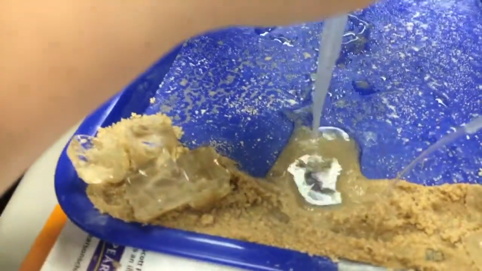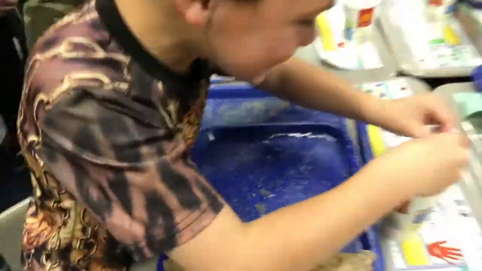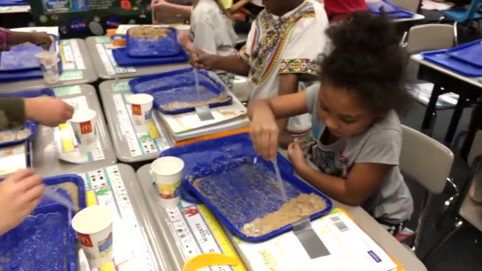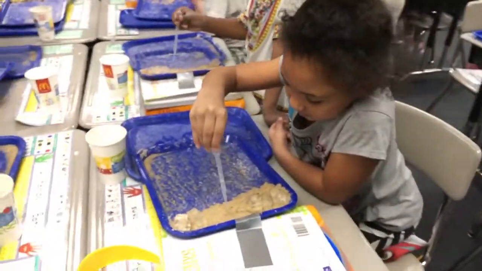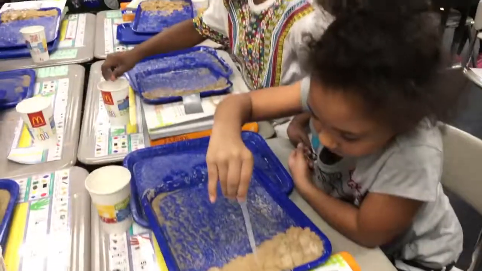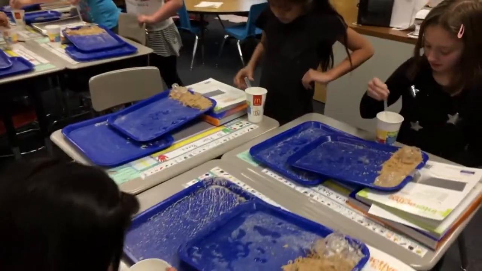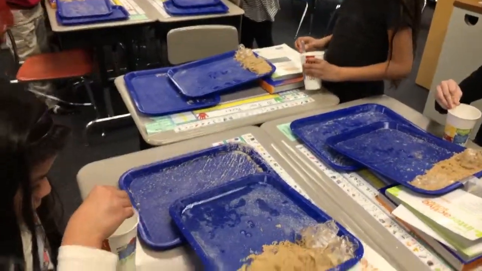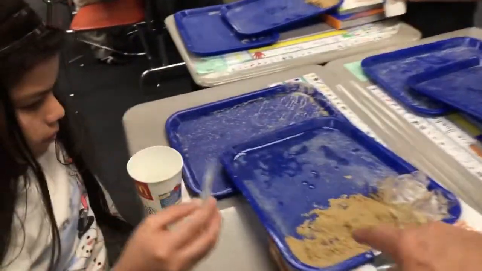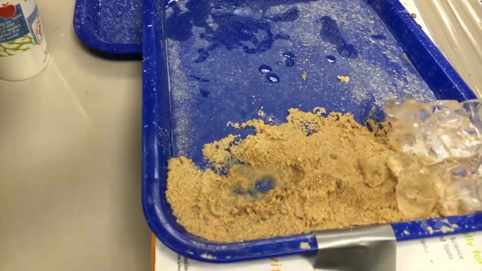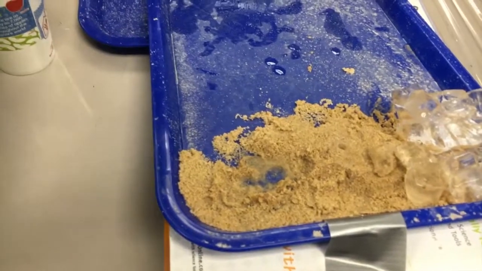All right, you guys go ahead and try it. We should see. Try it at different spots. So this is a model of erosion. It's not exactly like erosion. Try some right about there and see what happens. A little more. Oh, nice sinkhole.